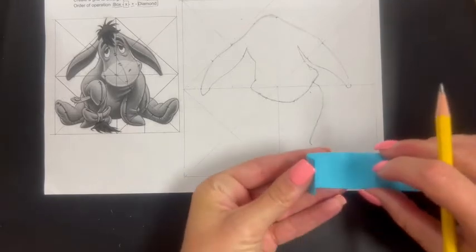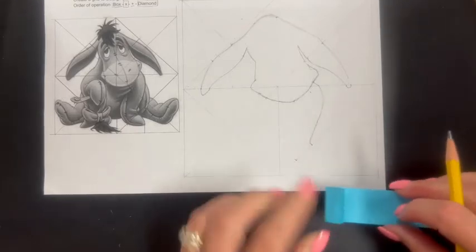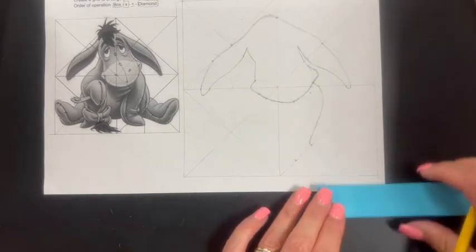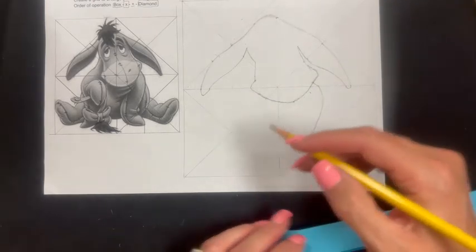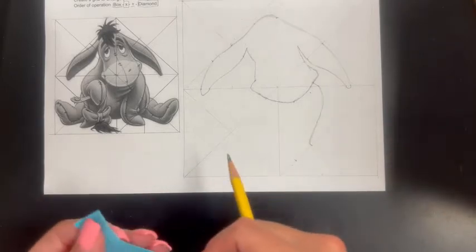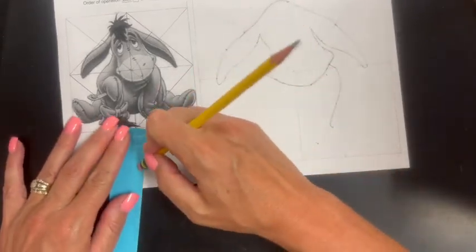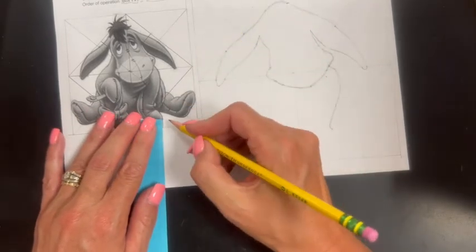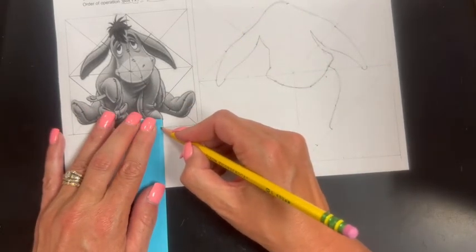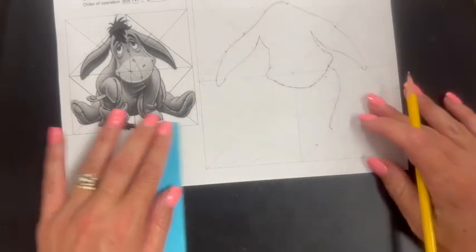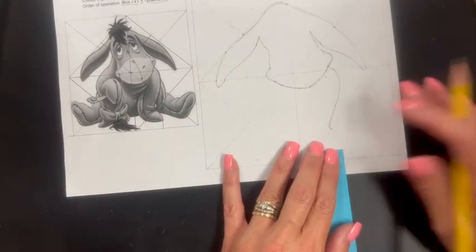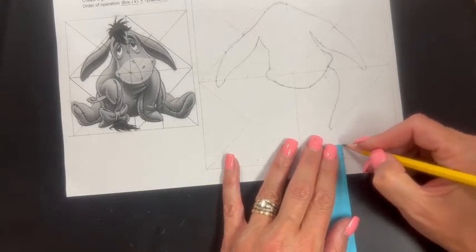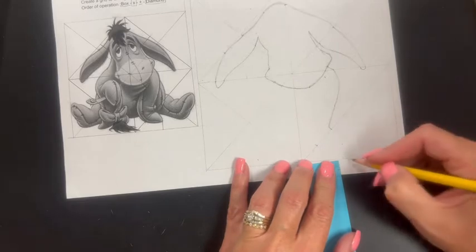Half. Add the half. Okay, so there's my 1.5, and this is where I need to measure up from. So unfold my paper, erase out my old line, and measure this. Okay? Here's 1. I'm gonna eyeball half, and here's my point.